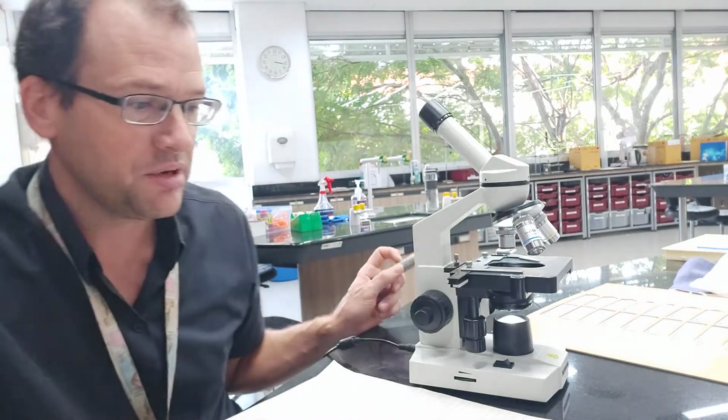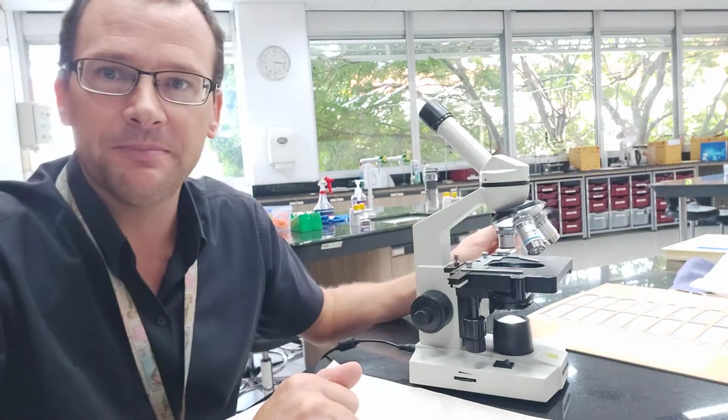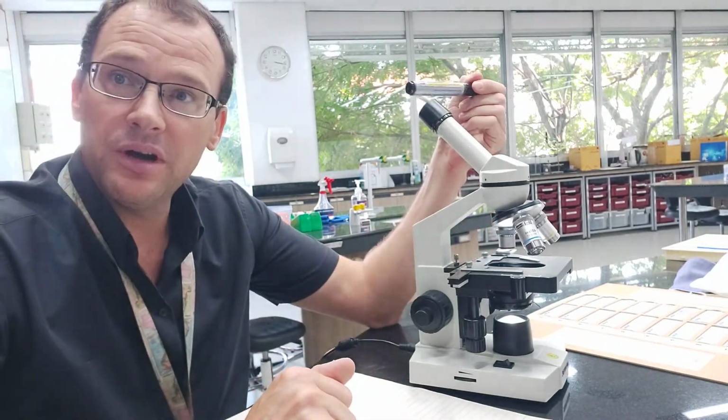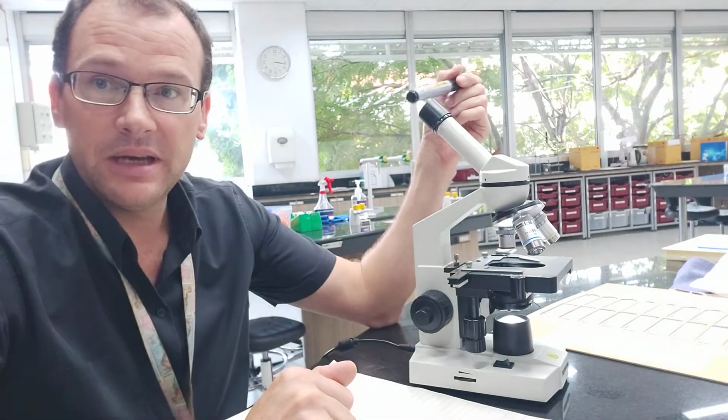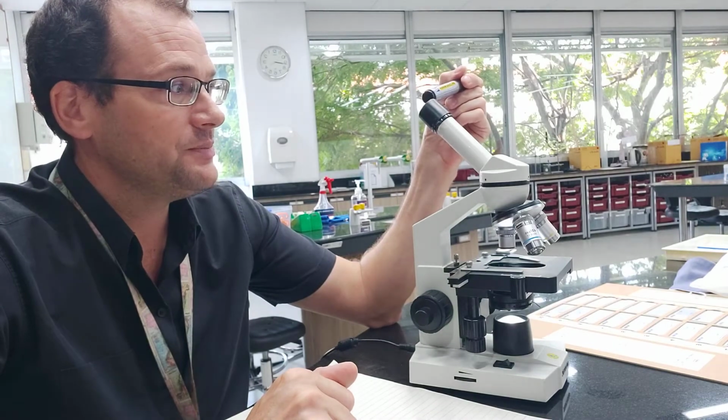So labeling all the parts of the microscope. So we'll start from the top then. This is where you put your eye. So we call this the eyepiece lens. This is normally 10 times magnification.